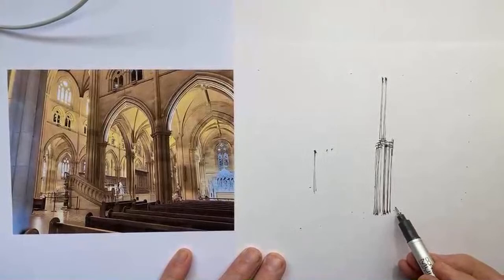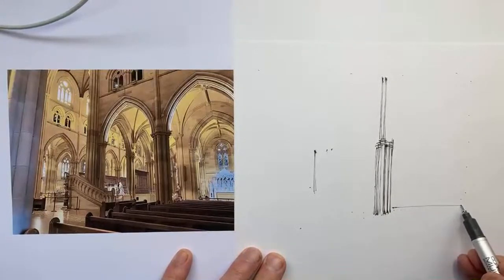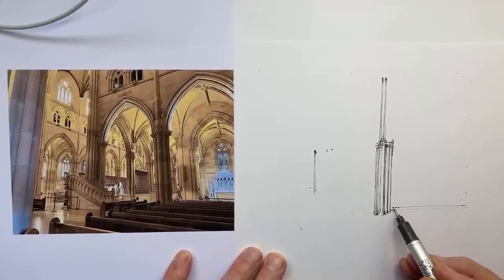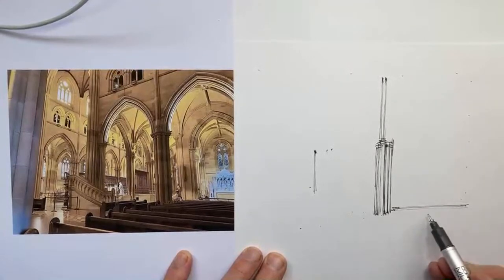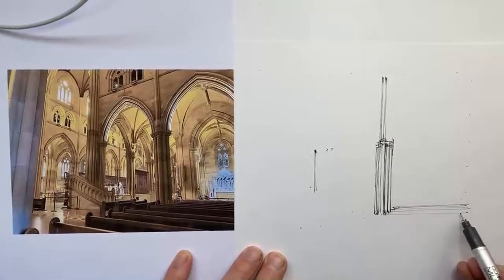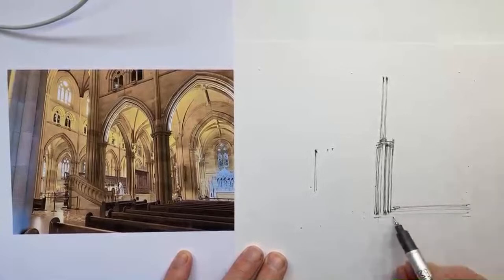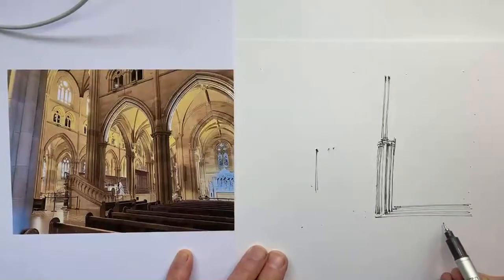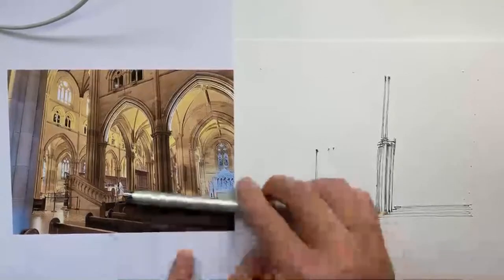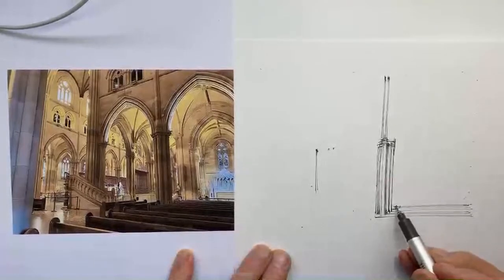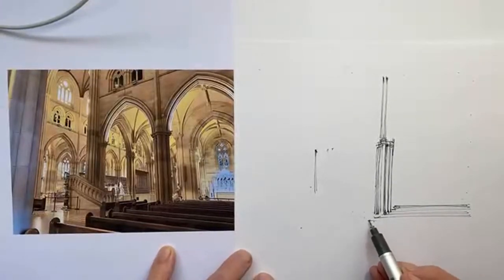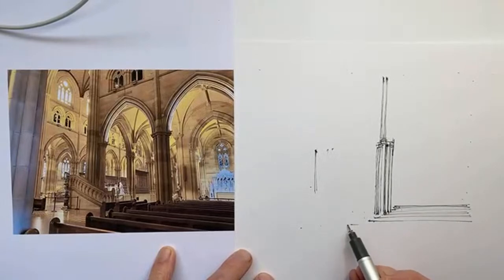Okay. Oh dear. I didn't put the slope on these. So, never mind. I'll just have to do the best I can now.